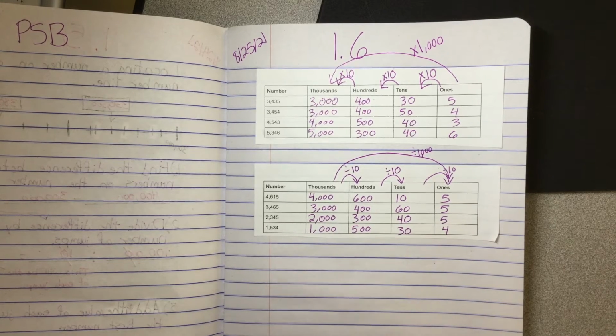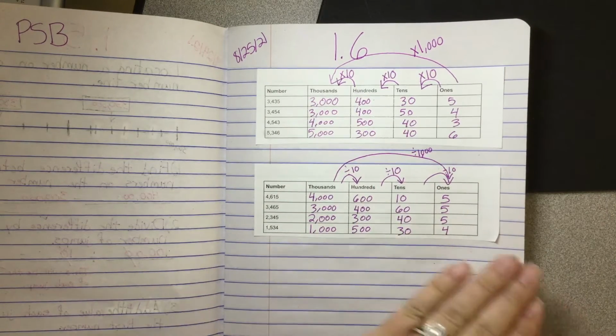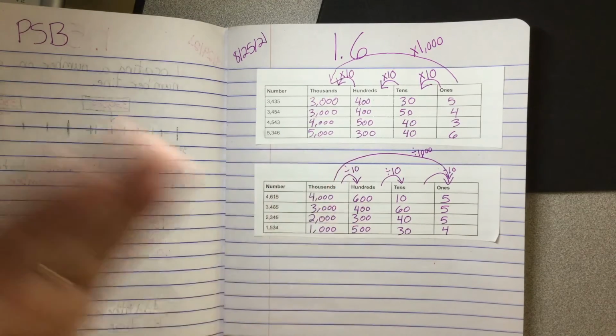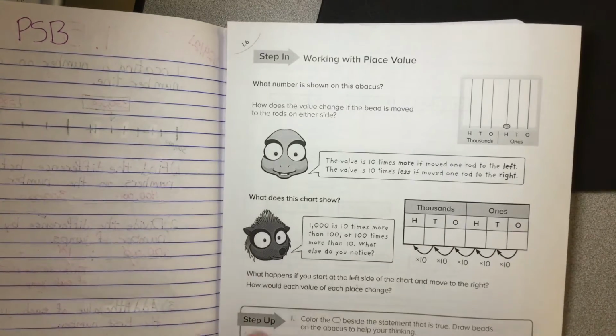Okay, so let's look at 1.6. And remember, when we're doing these videos, you can go back, you can pause as much as you need to fill it in, or to rewatch a concept if you need it. So let's look at 1.6 to kind of solidify this.